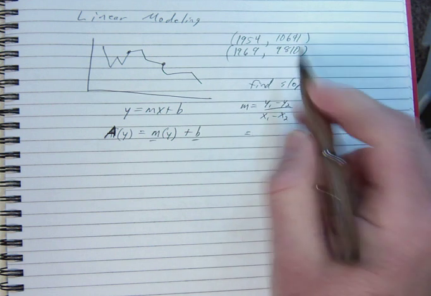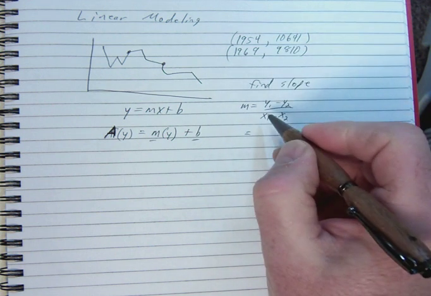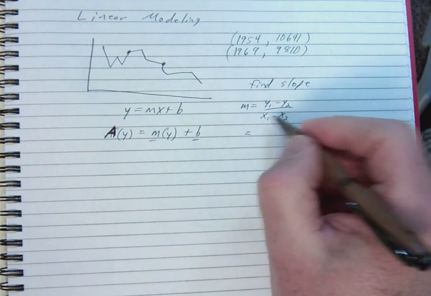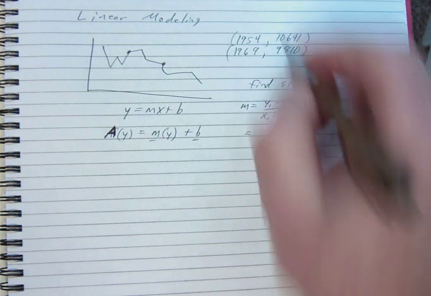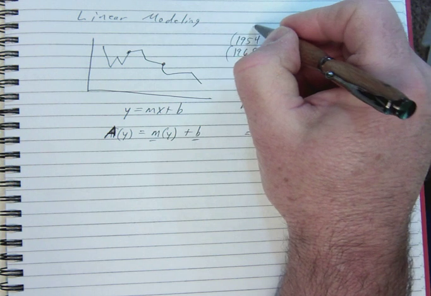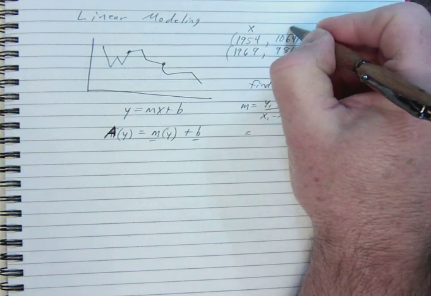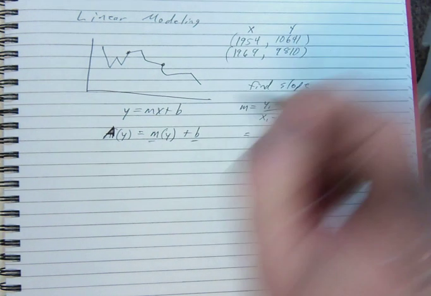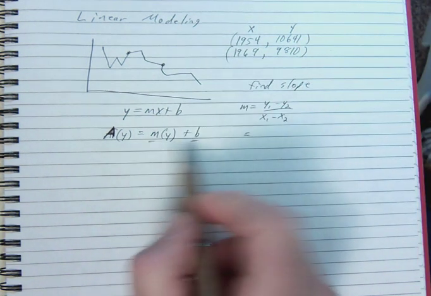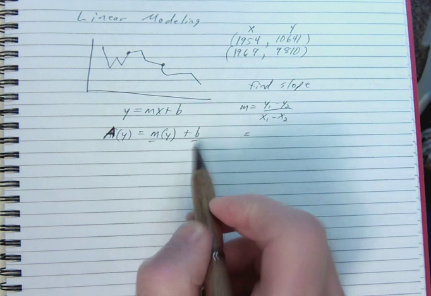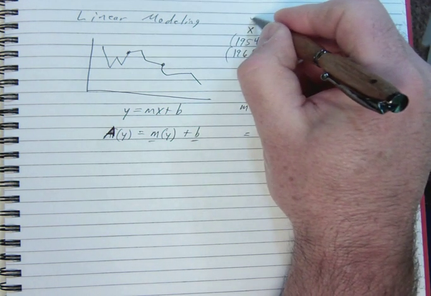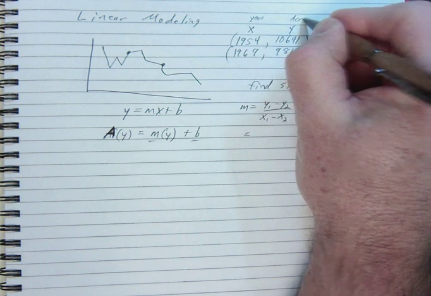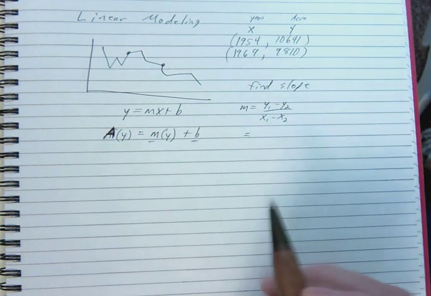So for this one, I'm going to use the first one as y sub 1. But we're going to have to change from y's and x's, keeping in mind years are the x's, acreages are the y's. So really what we should call them to be consistent with this would be, these are years, these are acreages. So that's the y and the a from our function.